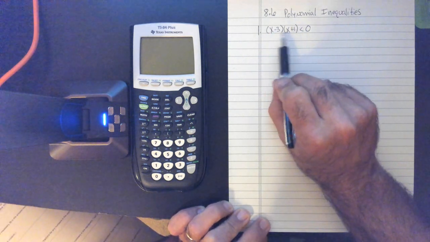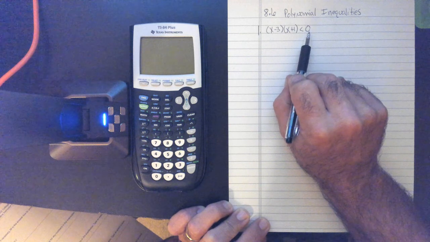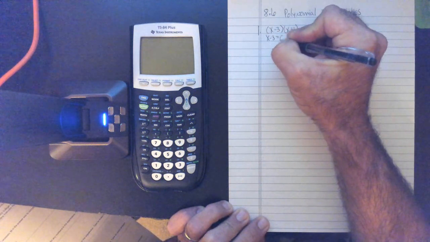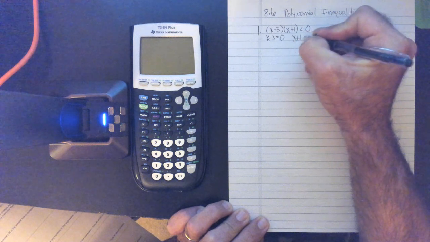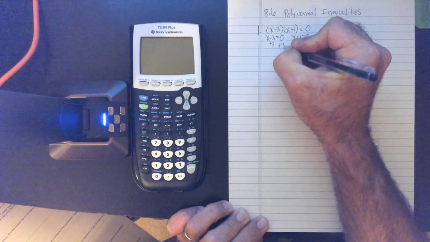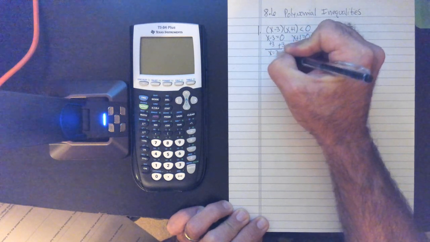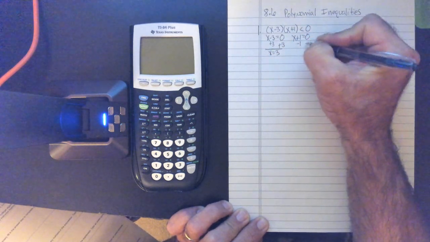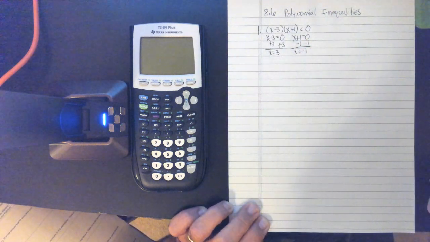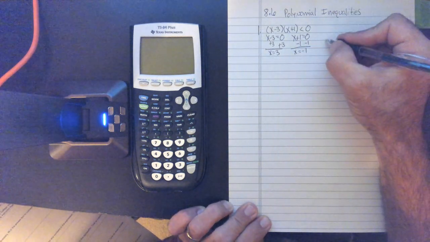Now since these are already factored, and I got a 0 on that side, I'm just going to set each of these factors equal to 0 and then solve for the x. So here we add 3. I get x equals 3. Here I would subtract 1 and get x equals negative 1. Now these are my points that I'm going to use on my number line.